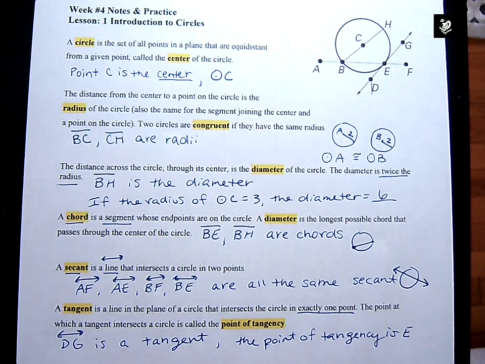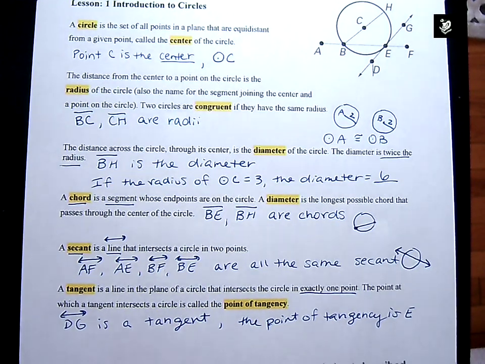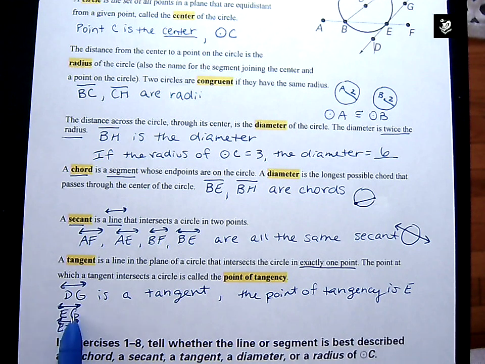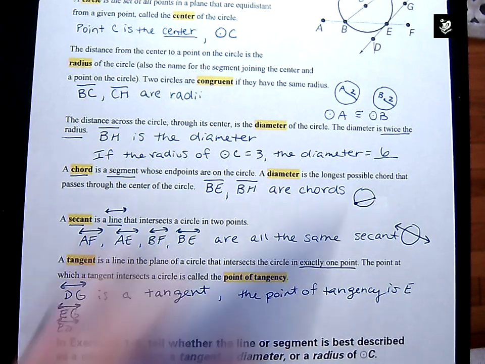Now, if I wanted to, I could name this tangent DG. I could also name it EG, or I can name it ED. These are all the same name for that tangent, except here I'm using the point of tangency in my line. So you may see it written in a couple different ways.